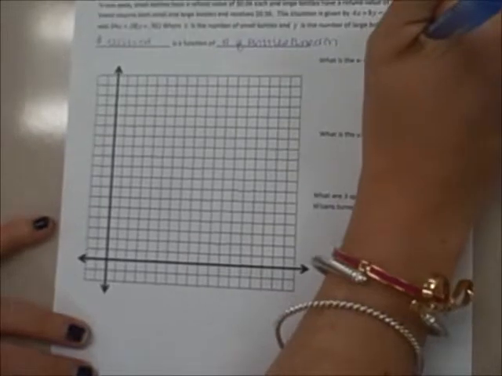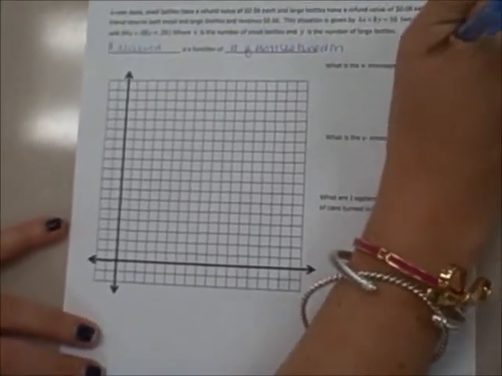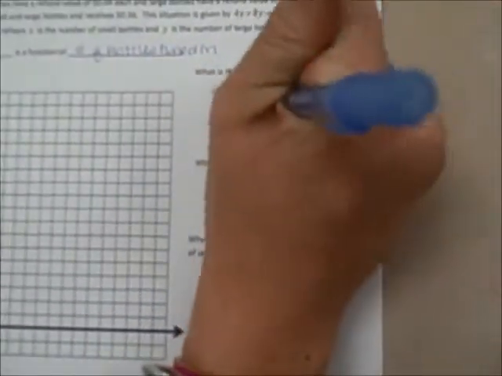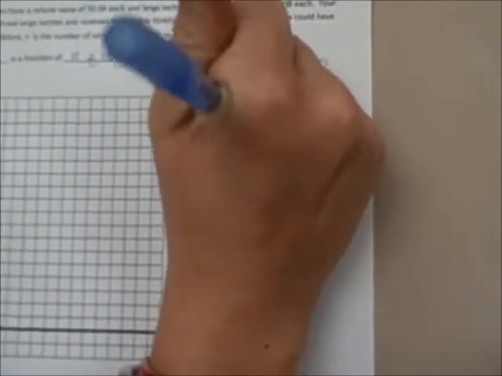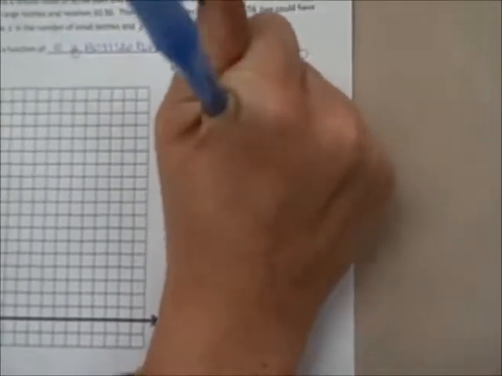The next thing we're going to do is find the x-intercept. You may remember that the x-intercept is when we make the y equal to 0. So we're going to start with 4x plus 8y equals 56. We'll replace the y with 0 and continue solving. 4x equals 56. Divide both sides by 4. X equals 14.